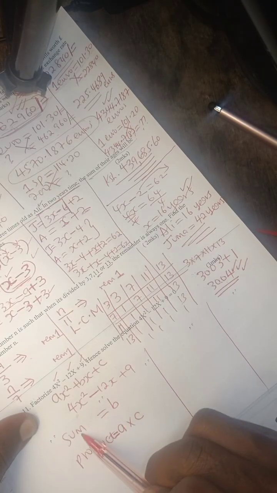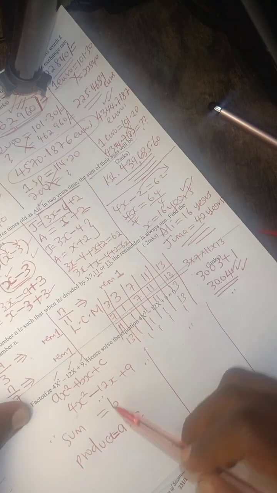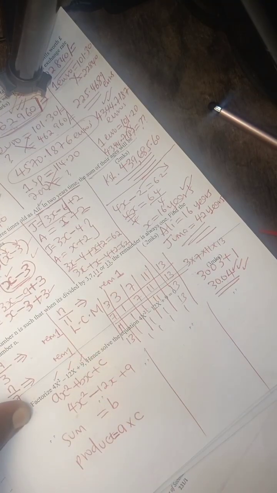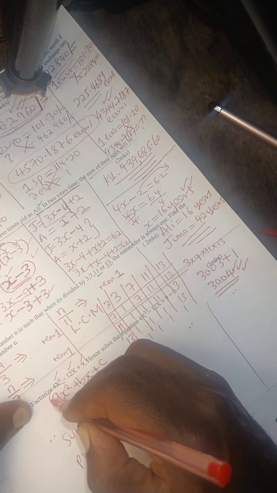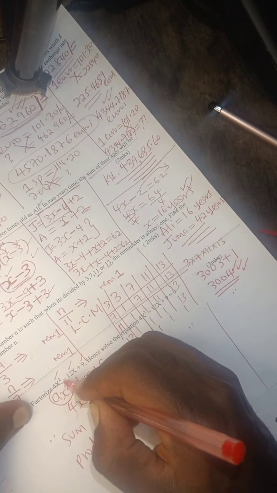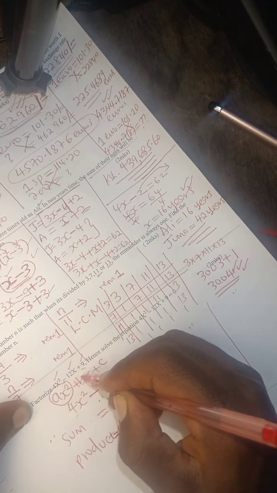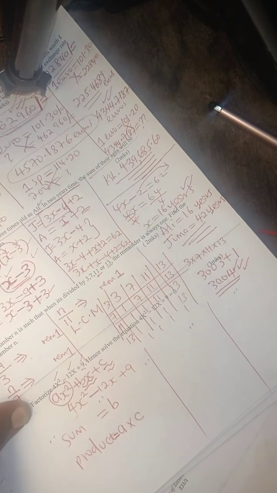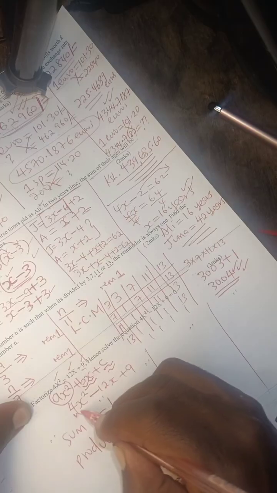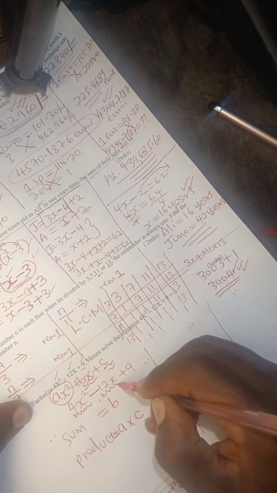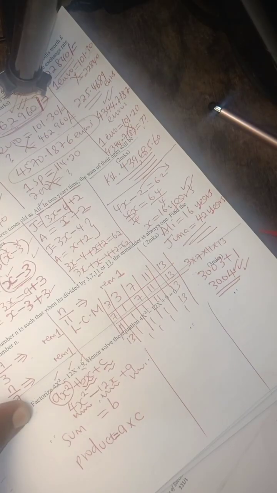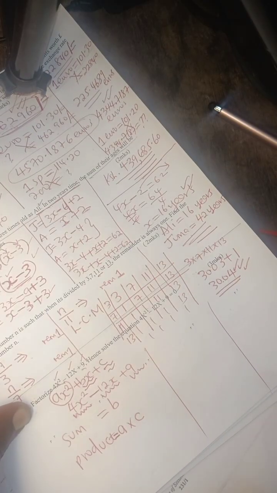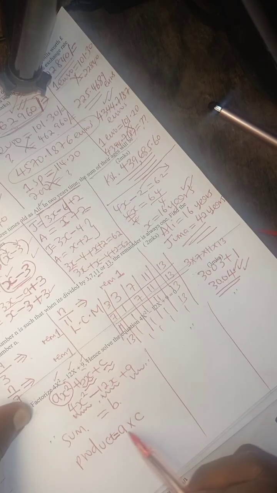What is the sum? B. In that case, I told you a quadratic equation in most cases will be able to have 3 terms. This is the first term, ax squared. The second term, bx, and the last term, c, or the constant. This is the first term, the second term, and c, the last term, or the third term. So our sum is b and our product is a times c.